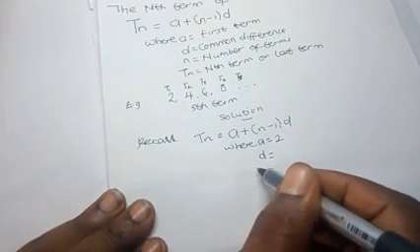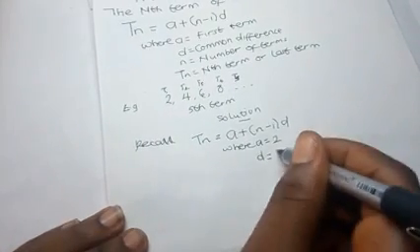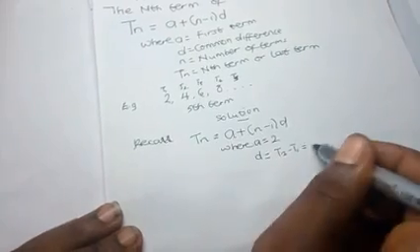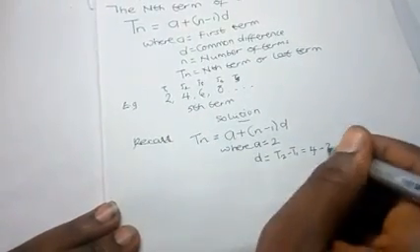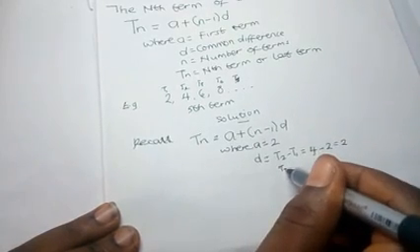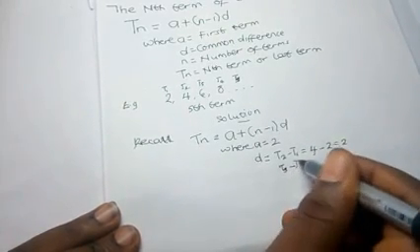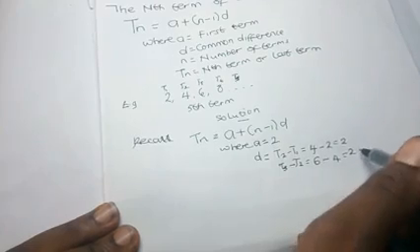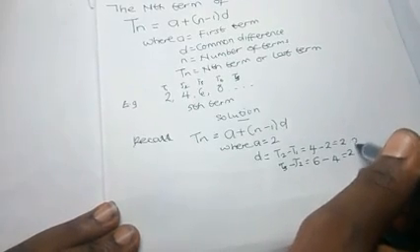Our d is the common difference. I taught you how to find the common difference. We said it is T2 minus T1. Now what is T2? It is 4. Minus T1, which is 2. 4 minus 2 gives us 2. We'll try another one to be sure it is the value. T3 minus T2. What is T3? 6. Minus T2, which is 4. That's 6 minus 4 equals 2. So you see they have the same difference. Therefore our common difference is 2.